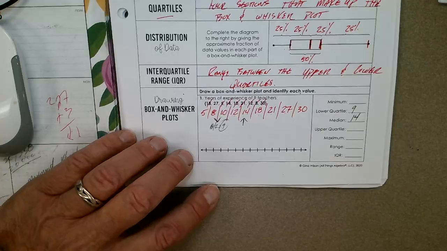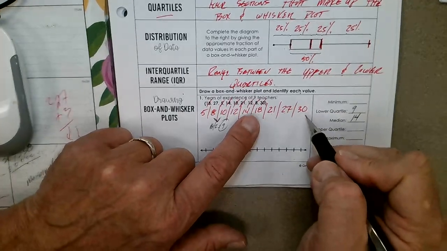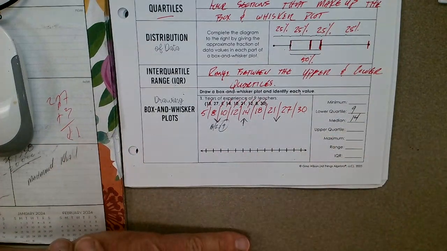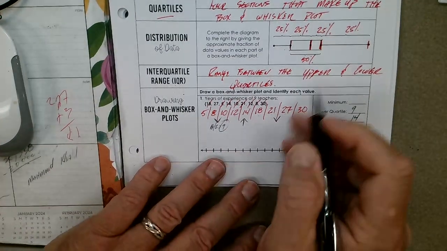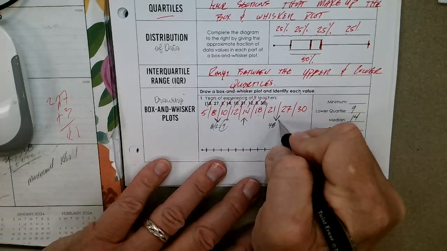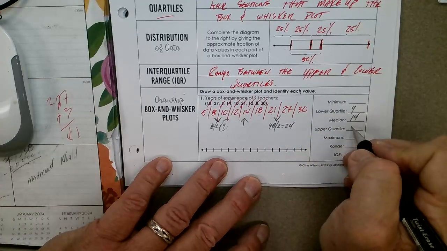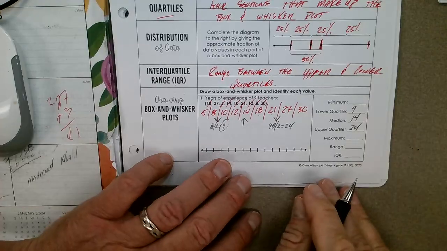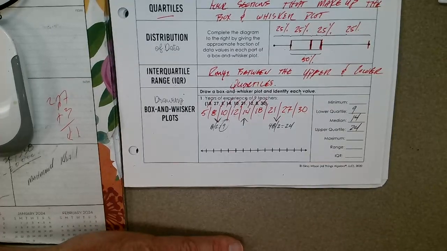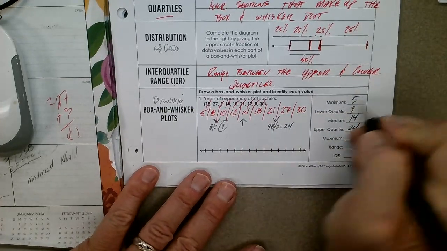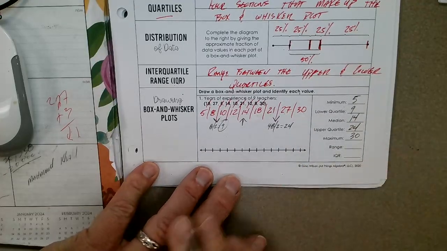And I'm going to do the same thing on the top: 18, 21, 27, and 30. The middle is 21 and 27. I'm going to add these two numbers up. It's just like the median when you have two numbers. So 21 plus 27 is 48, divided by 2 is 24. 24 is the upper quartile. Now, the minimum number certainly is 5, and the maximum number is 30.